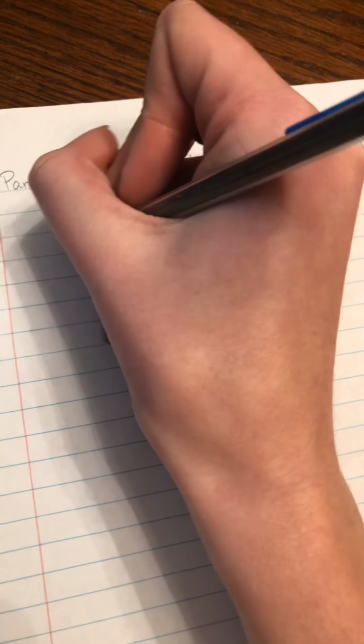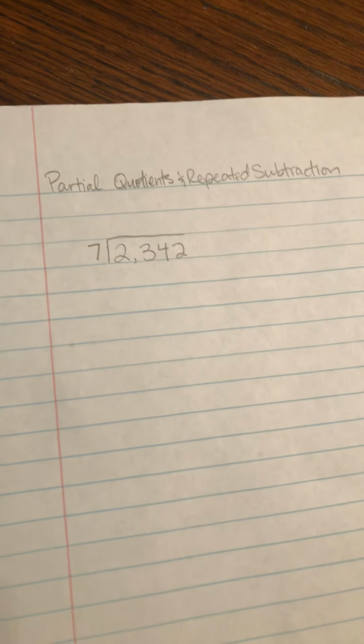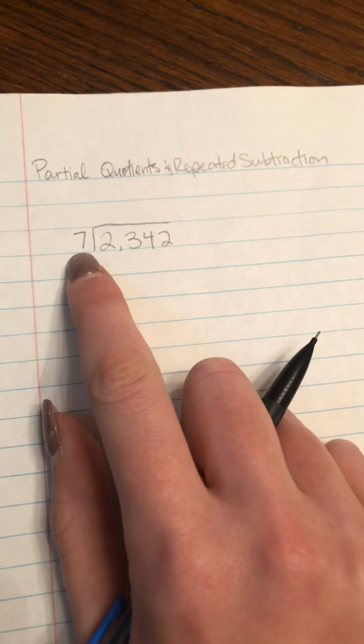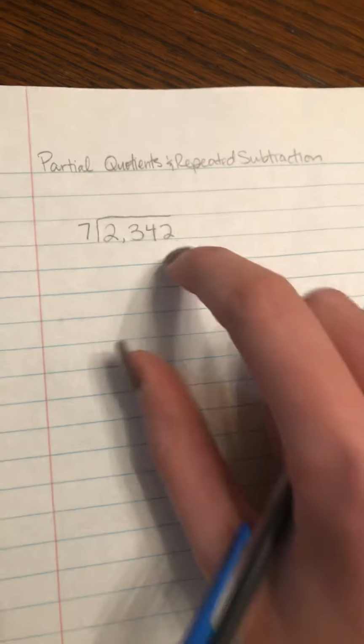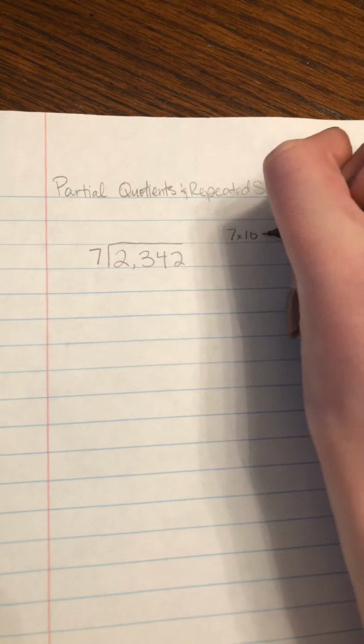Let's do a problem like 2,342. I'm going to divide that by 7. So we want to think, I want to take out big chunks of 7. We talked about we could subtract 7, one group of 7 at a time. That's going to take us a long time when we're starting with a number like this. So we want to think, okay, 7 times 10, that's 70. That's still going to take me a while.